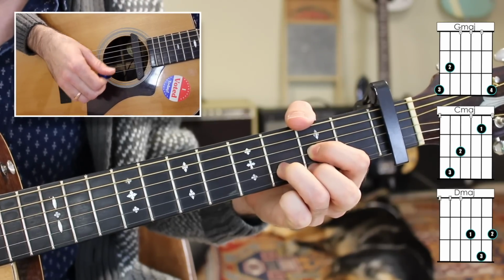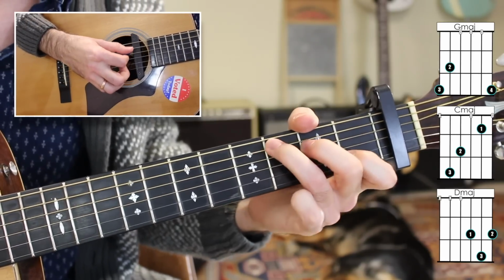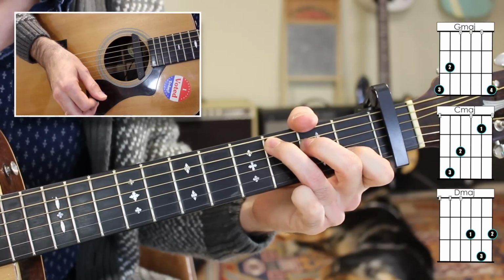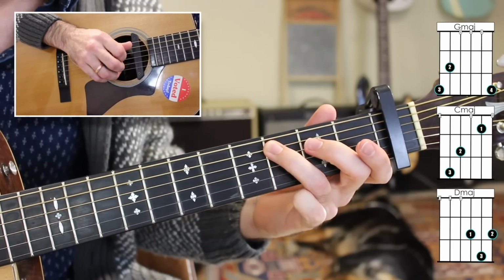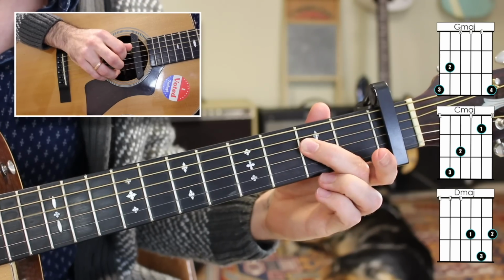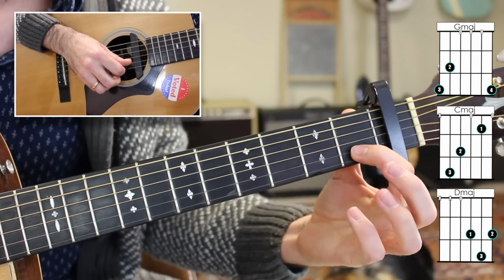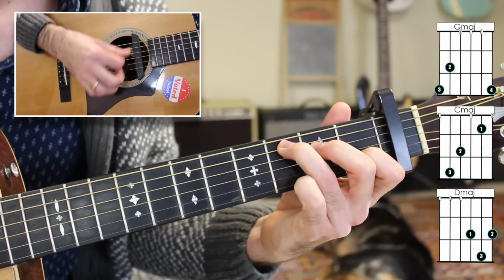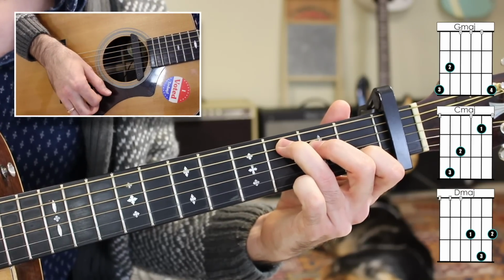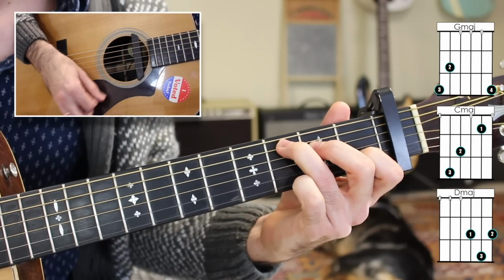All right, one last chord, the C major. That's the 3rd fret of the A string, middle finger 2nd fret of the D string, and the pointer finger 1st fret of the B string, of course all relative to the capo. I'm strumming from the A string down.